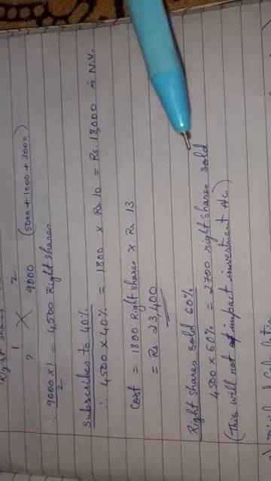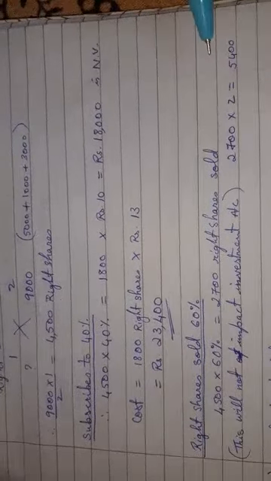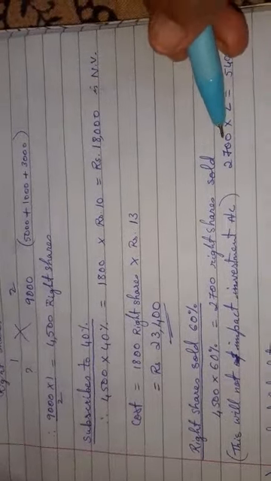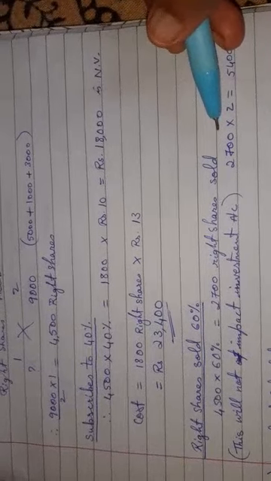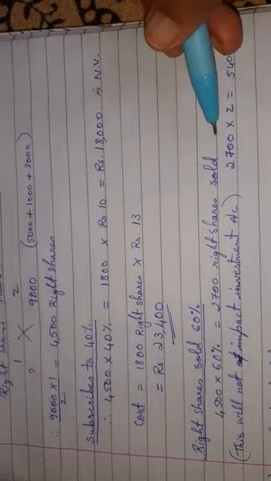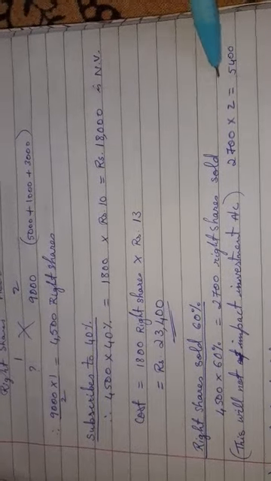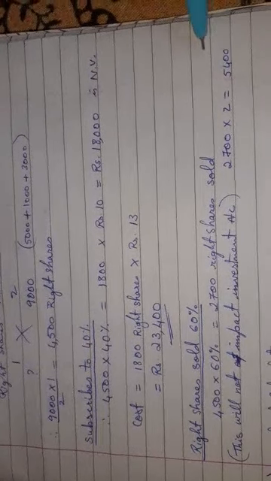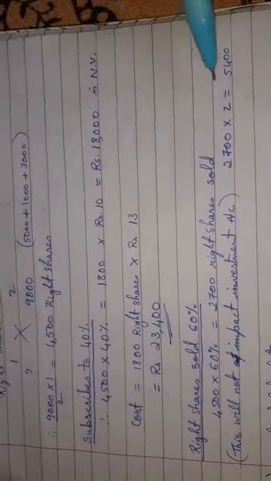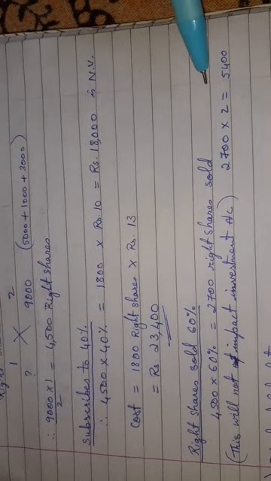At what price is she selling? At rupees 2. So 2,700 into 2 gives 5,400 she is getting. But we are not showing any entry in the investment account.